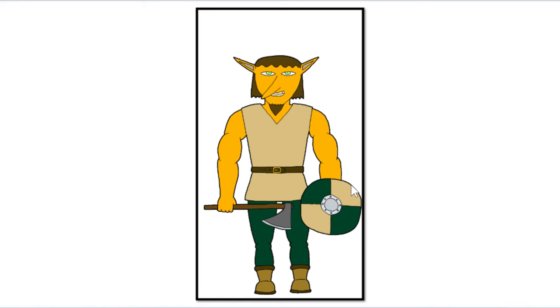And here's a hobgoblin. It's basically a bigger goblin, and I made him orange because, if you ever read Marvel comics or watched that really old 90s Spider-Man animated series, there was the Hobgoblin.